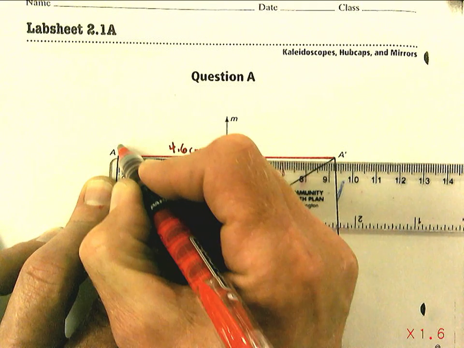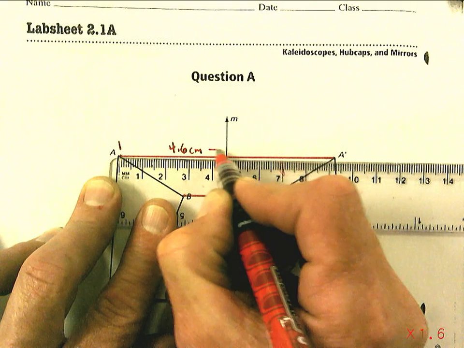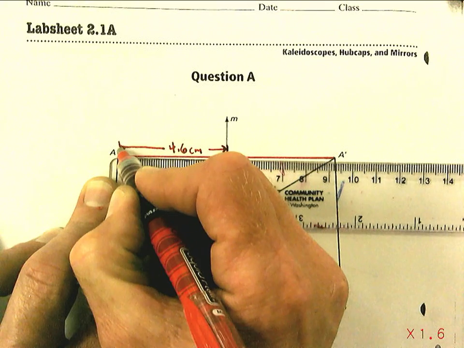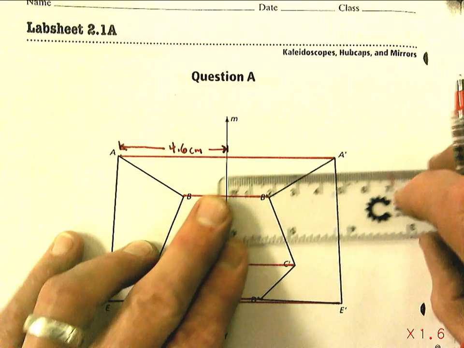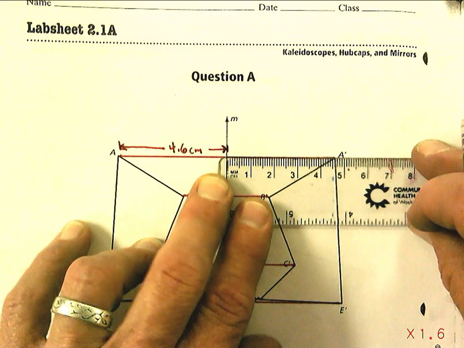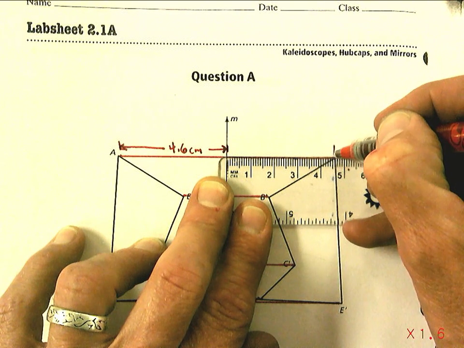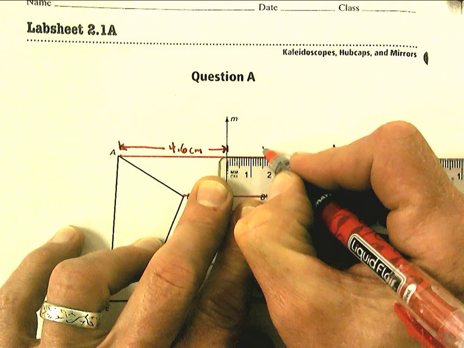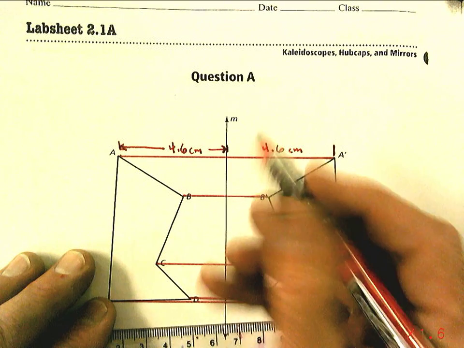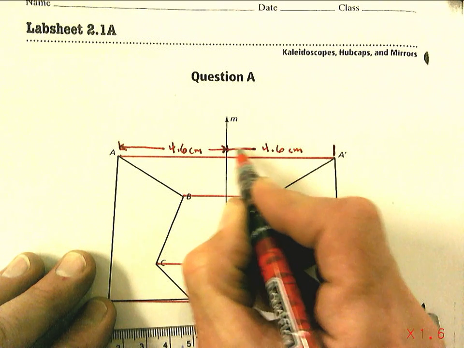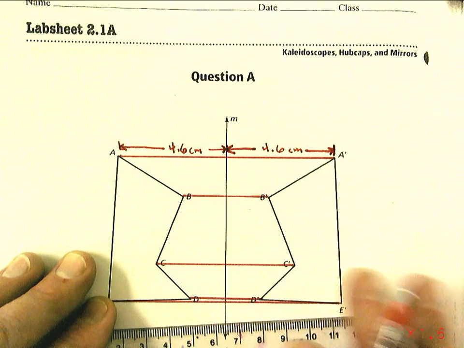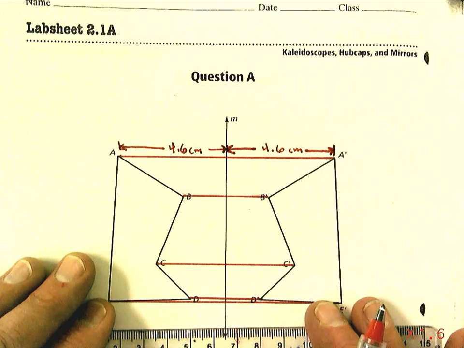From here to that line. So if I go from that line to that line, it's 4.6 centimeters. And if I measure the other side from that point to there, you can see that it's also 4.6 centimeters. So the distance from the reflection line to there is 4.6 centimeters on each side.